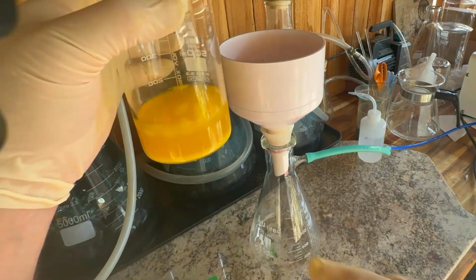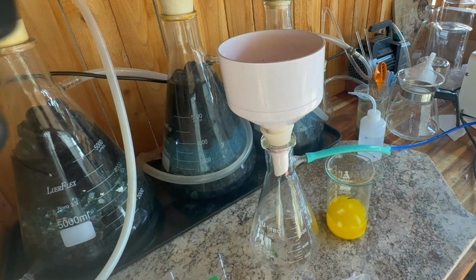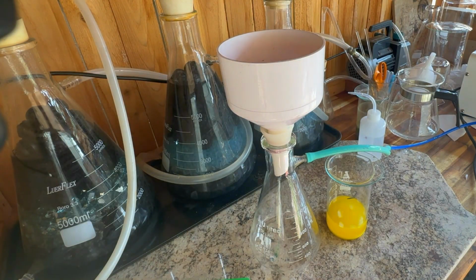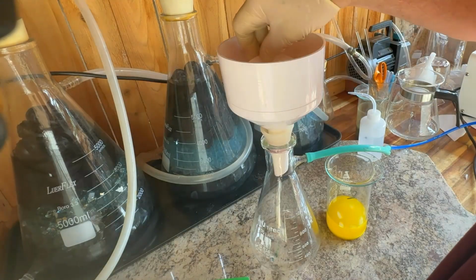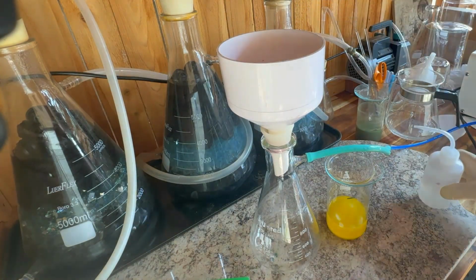So we're set up to filter. See the junk we're going to filter out of here. So we'll use our filters here, number 2. Get that into our funnel. Filter this solution and see what we have.